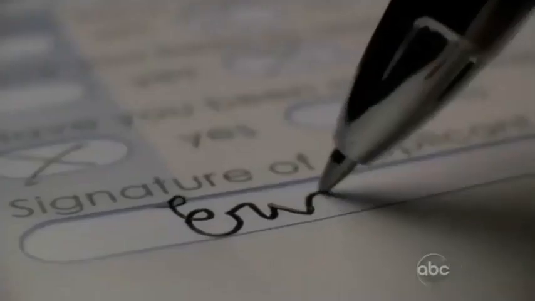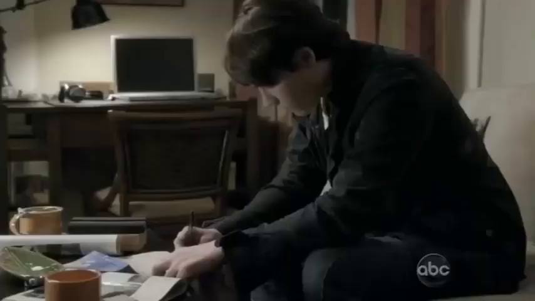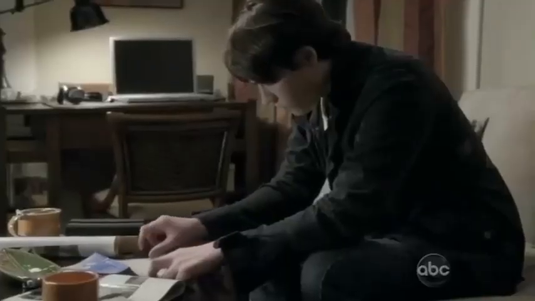By the time people figure this out, it'll be too late. They'll take over unless we can stop them.